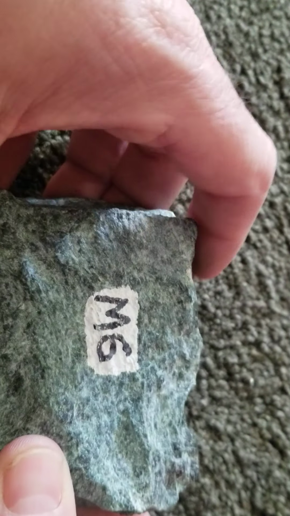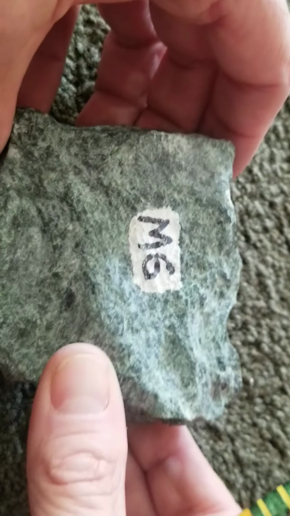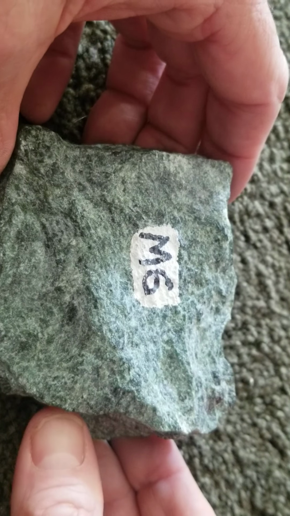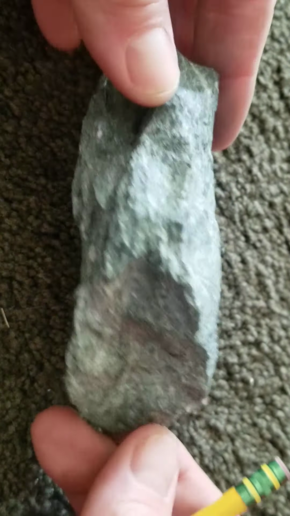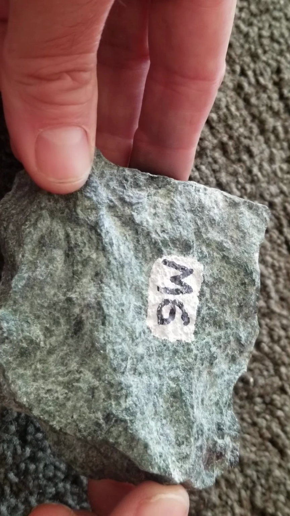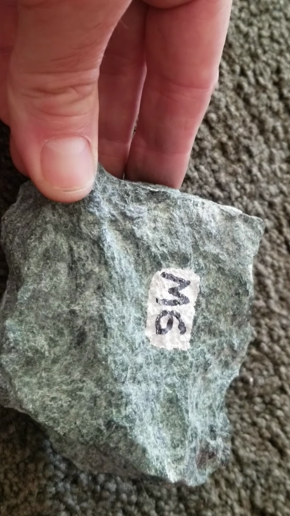And then here we have M6. This should be our last rock. A big hint about this rock, other than the fact that it doesn't really display stress-induced layering, a big hint about this rock is that it displays a sort of characteristic mottled green color. There's sort of mottles of white and especially green in the rock.